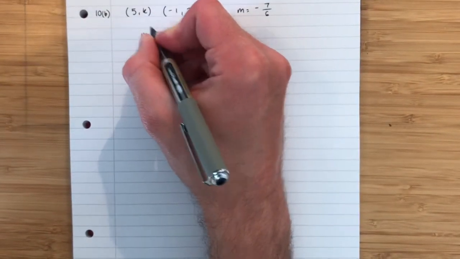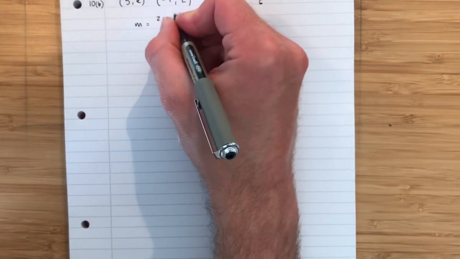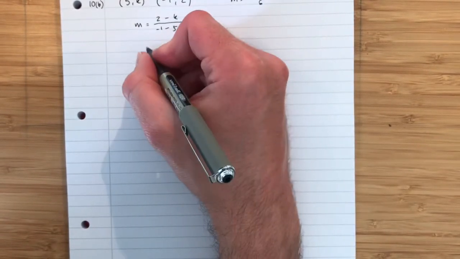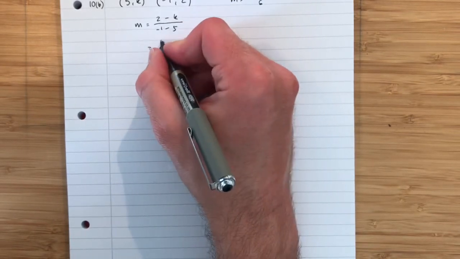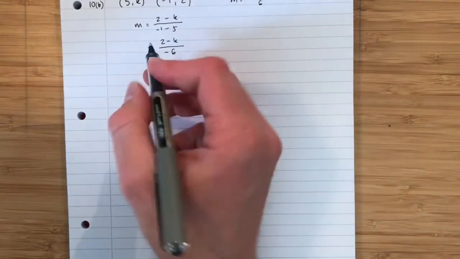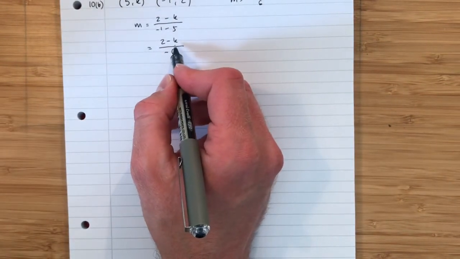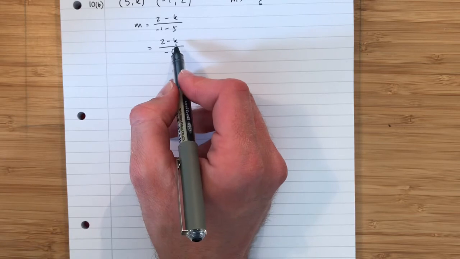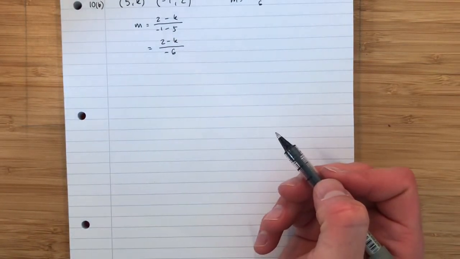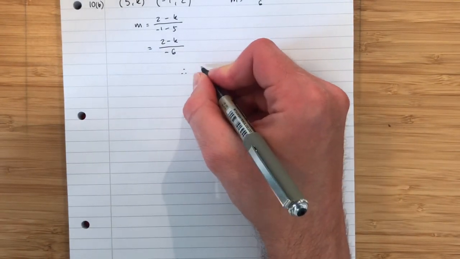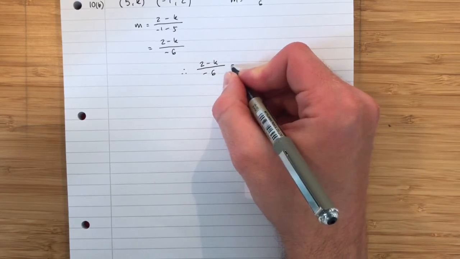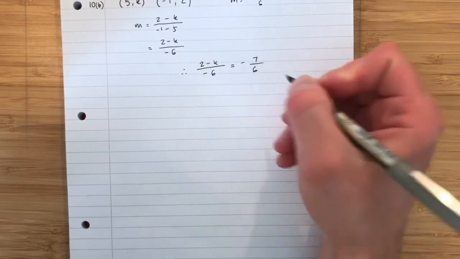Let's just work out the gradient between these 2 points. 2 take away k over negative 1 take away 5. Right, I can't do 2 take away k. Negative 1 take away 5 is negative 6. Right, I can't go any further with this because I don't know what k is. But I know that whatever k is, it must work out to give me an answer of this. So I know that 2 minus k over negative 6 must give me an answer of negative 7/6.